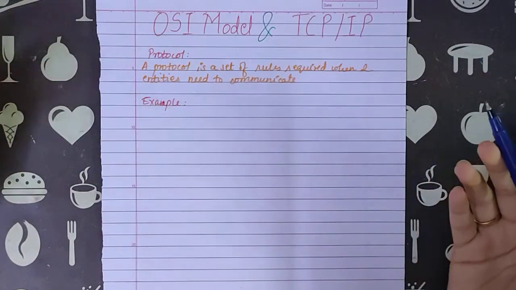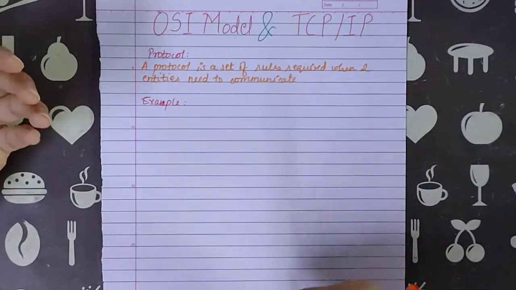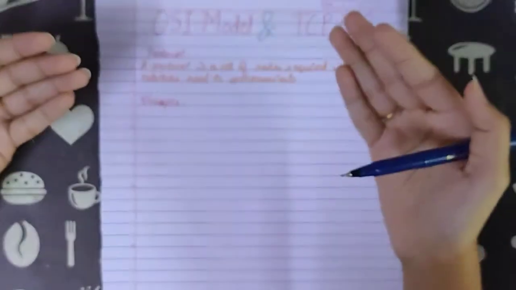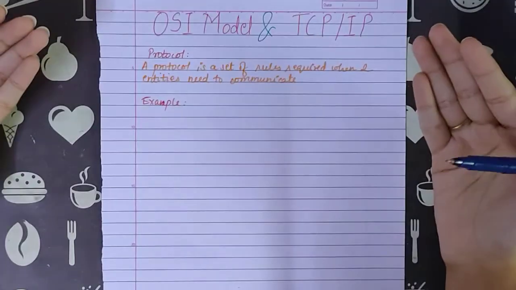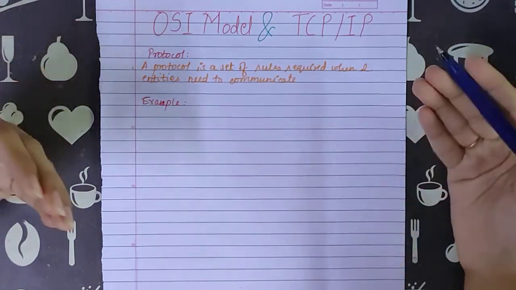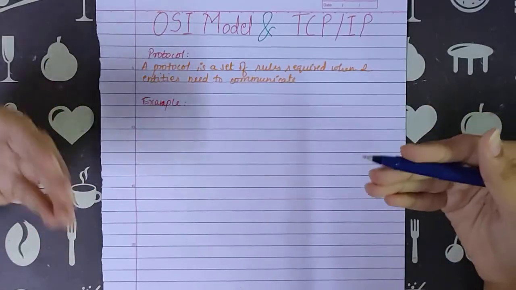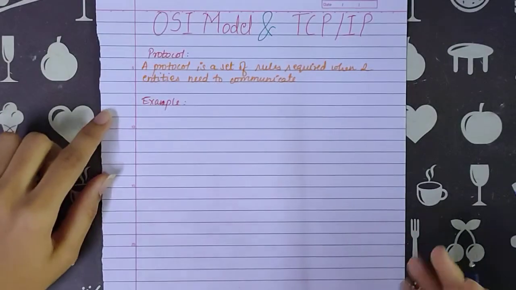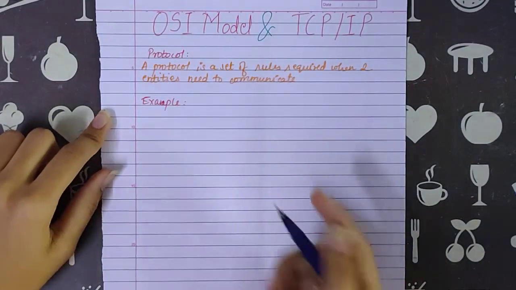If I need to communicate to a person in front of me, how does that happen? Basically I need to use such a language that the person in front of me also understands. That is a protocol that I am applying to myself such that my communication takes place without any errors. So let's take an example to explain all this.